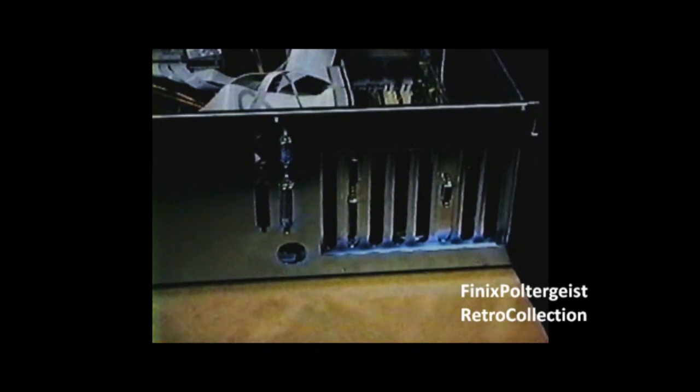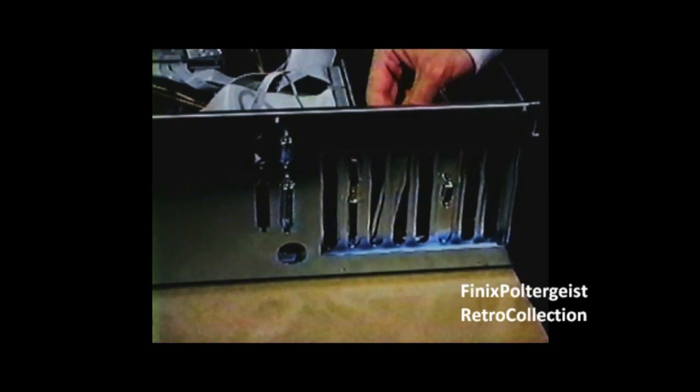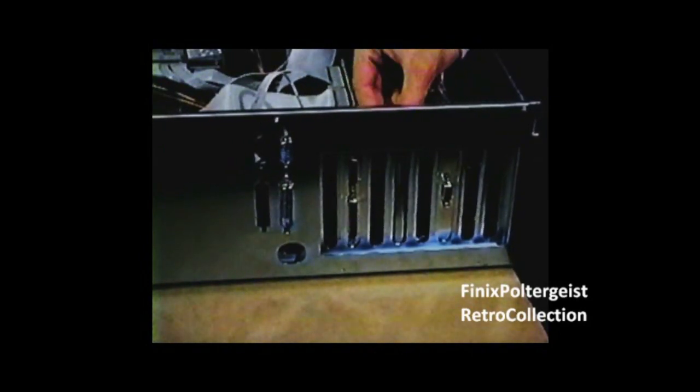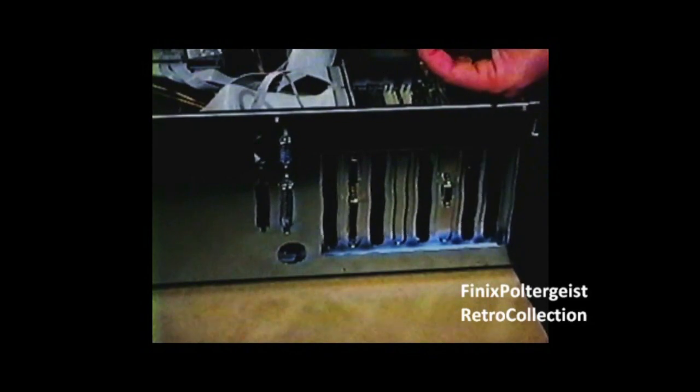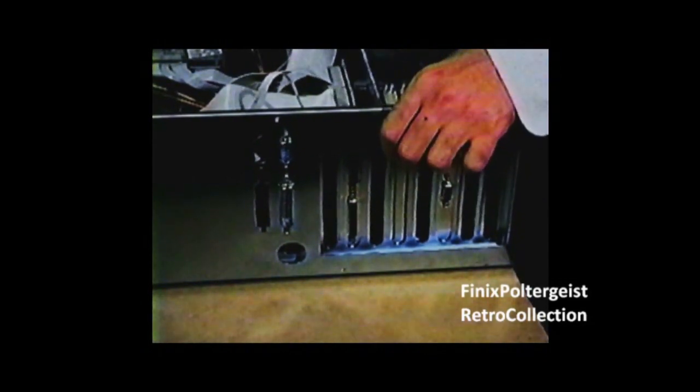At this time, we will close all empty openings in the case with the covers provided. This will keep out dust and foreign objects. Though not absolutely necessary, it is advisable to label the ports.